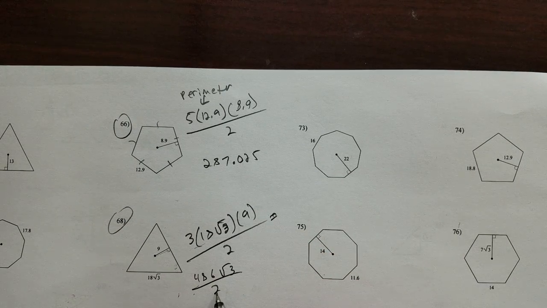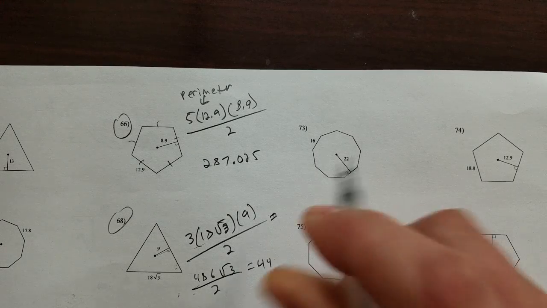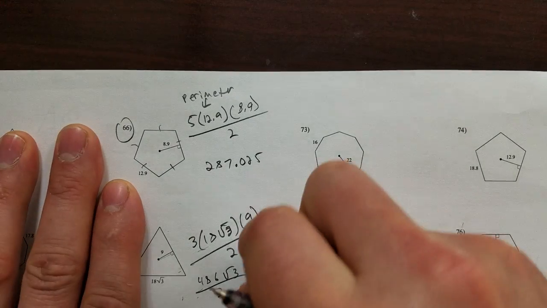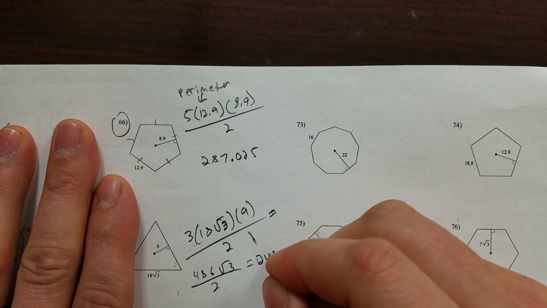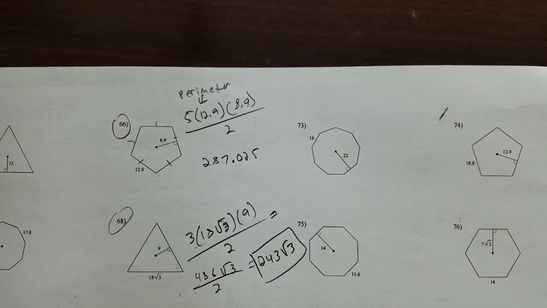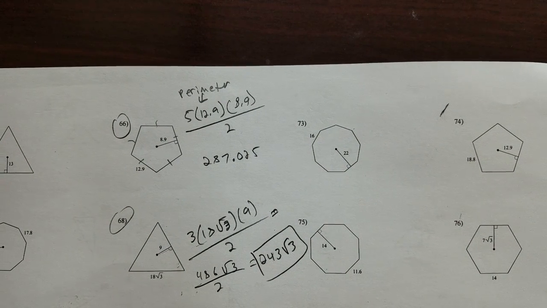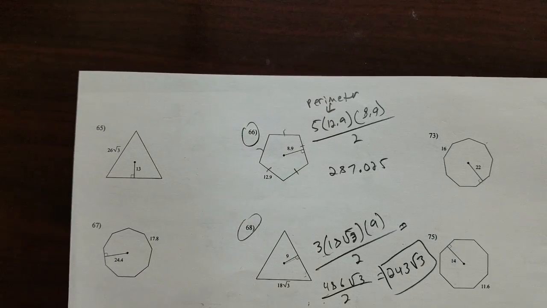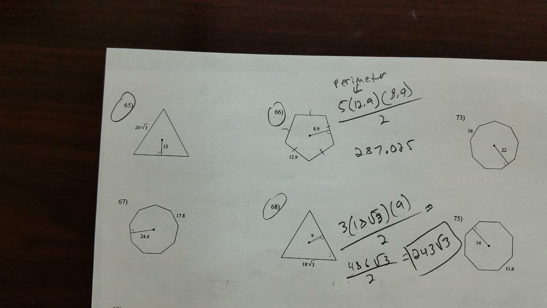But that's even, and that's 2. So we can simplify the fraction part. 486 divided by 2 is 243. So this is 243 square root of 3. And that's our final answer. All right, go ahead and try one. Try problem 65. Pause it and then try that one. I'll go over it in a second.